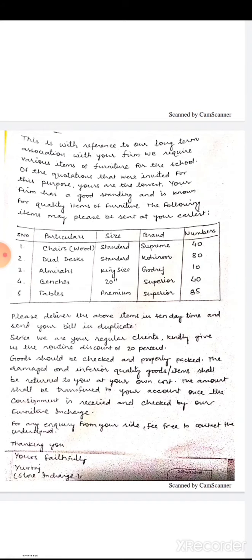Though the quotations are the lowest, it means that you are also claiming the discount that you have been getting for a long time from the same firm. Goods should be checked and properly packed. The damaged and inferior quality goods or items shall be returned to you at your own cost. If you receive any damaged or inferior quality item, it is going to be returned to you, and the cost will be yours. The amount shall be transferred to your account once the consignment is received and checked by our furniture in charge.